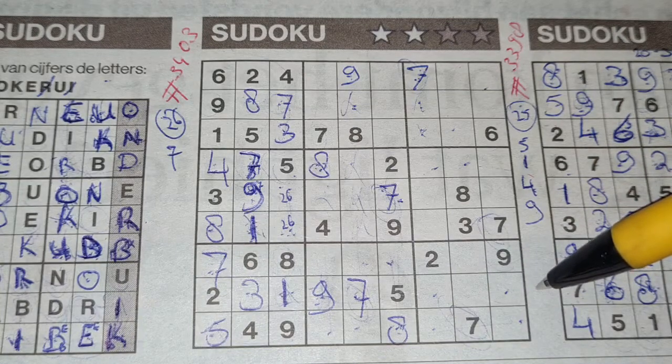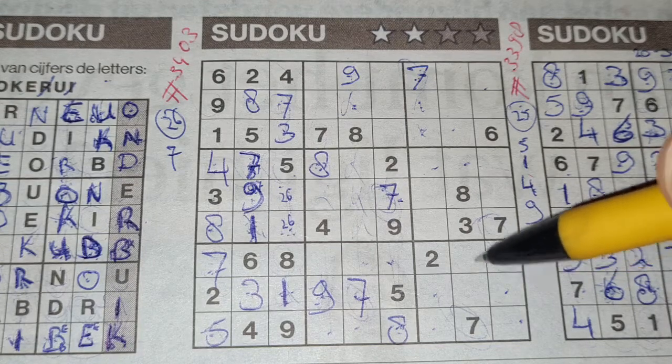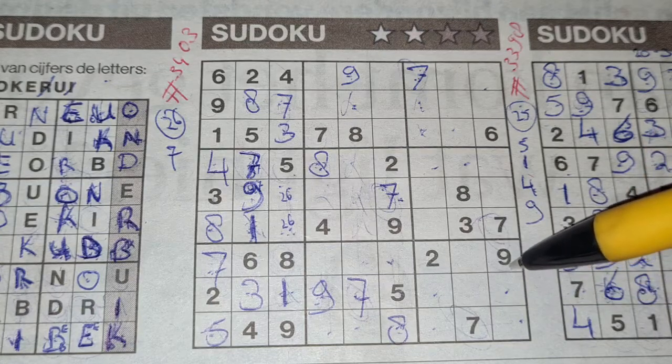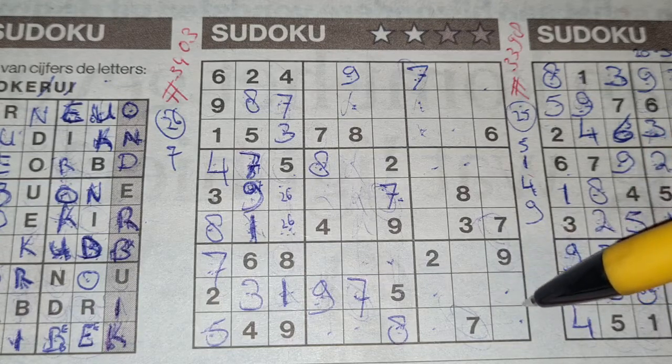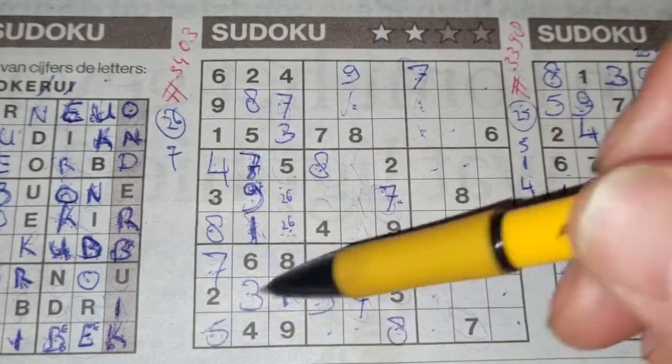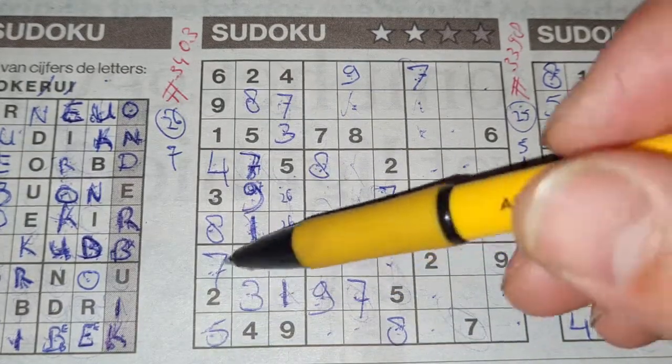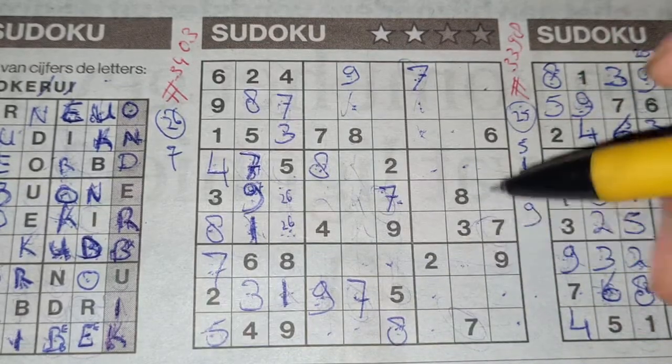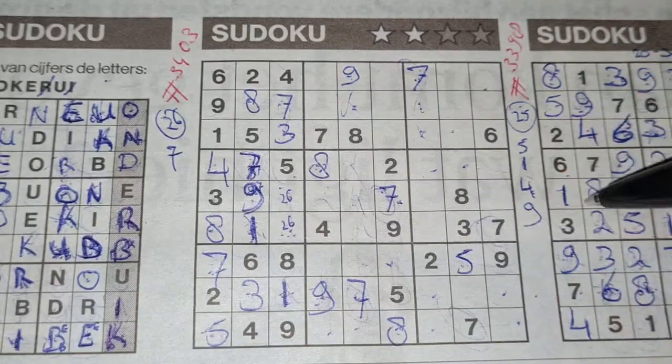4, 8, 6, 3, 1, 5. 5 in this row. 5 in the row above. So that row, the only place for the 5 should be there.